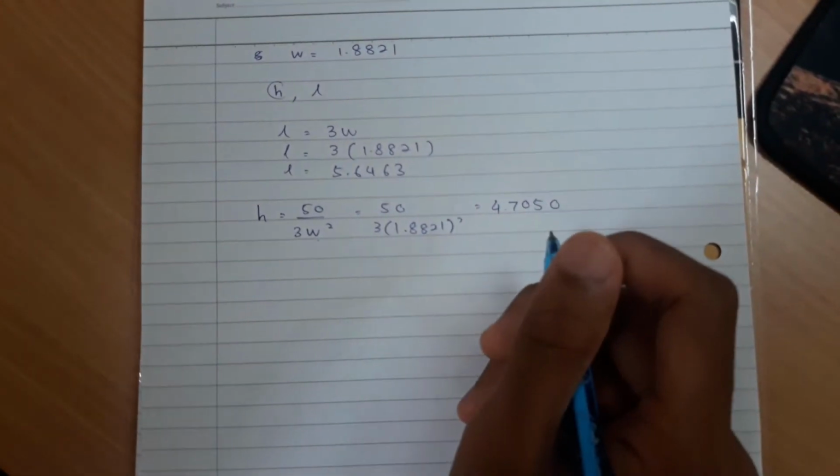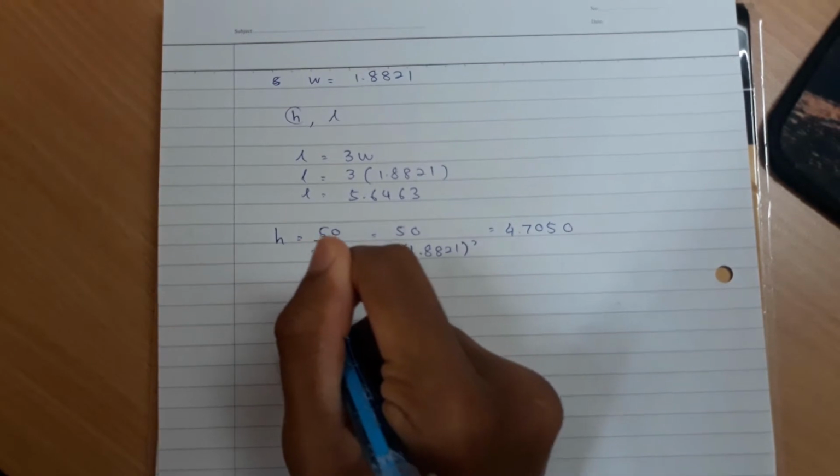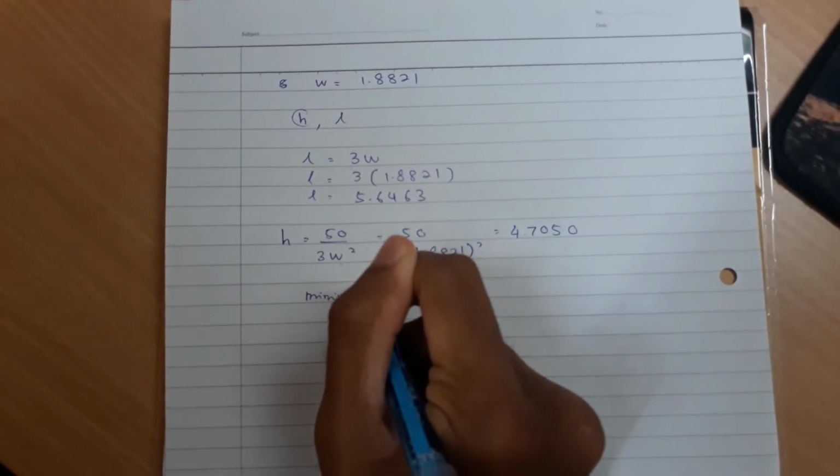The question asks us to find the minimum cost.